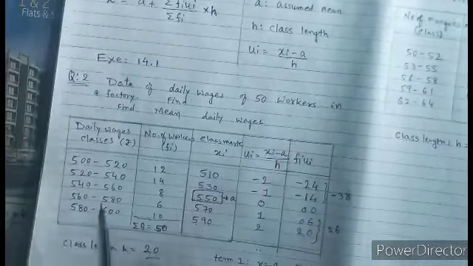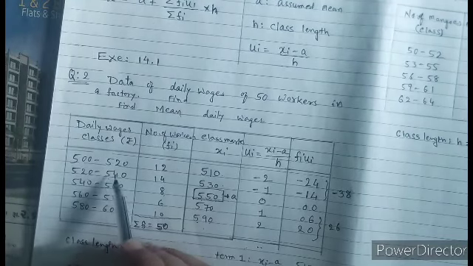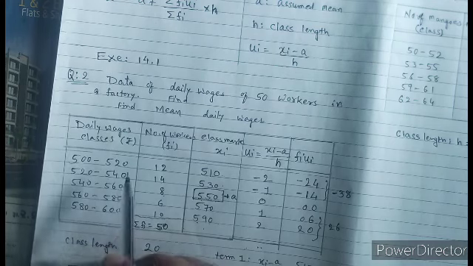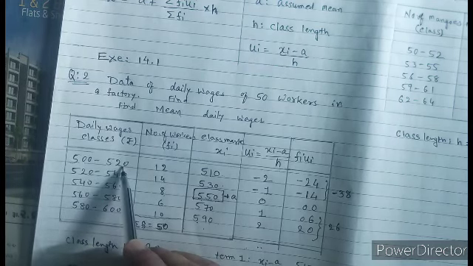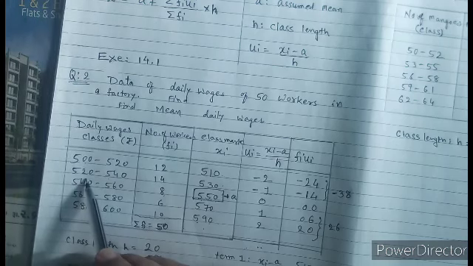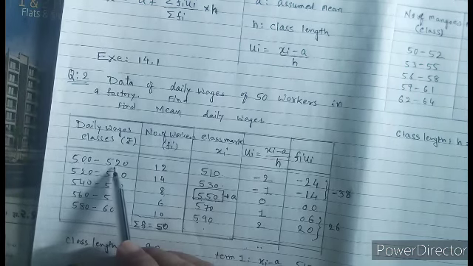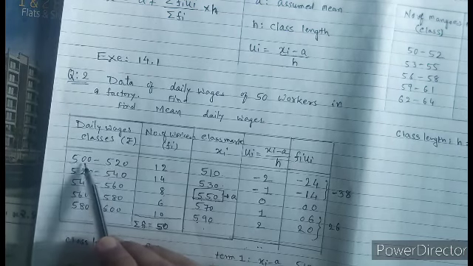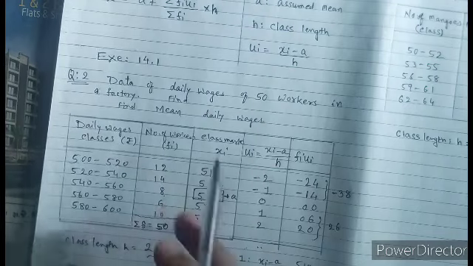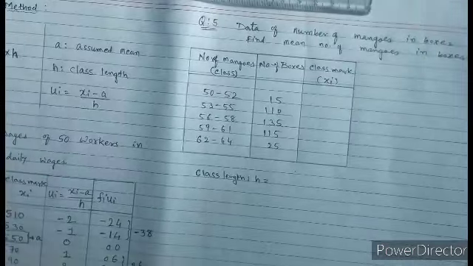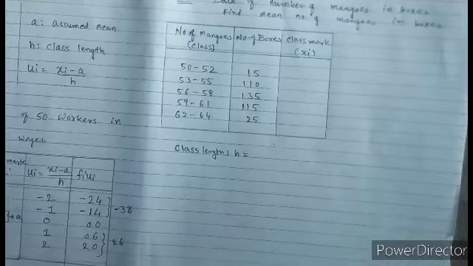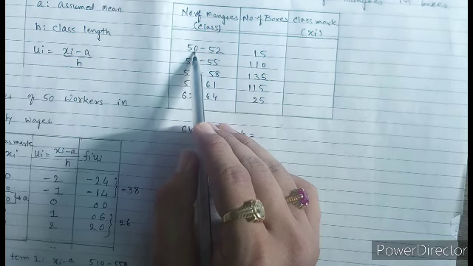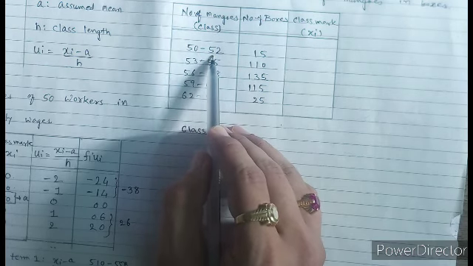If we have classes like this, that kind of class interval is called a continuous frequency distribution, where the upper limit of one class and the lower limit of its next class are the same. In that case, we have to do direct subtraction of upper limit and lower limit. That is 520 minus 500, it will be 20. But here in the case of question number 5, as the class distribution is not continuous, so here in the first class, the class is from 50 to 52.